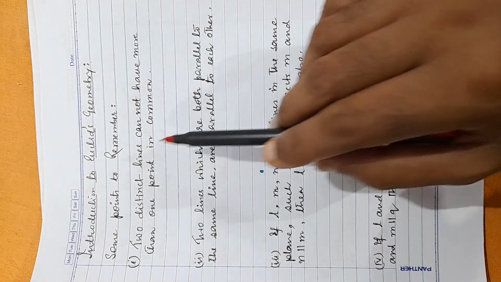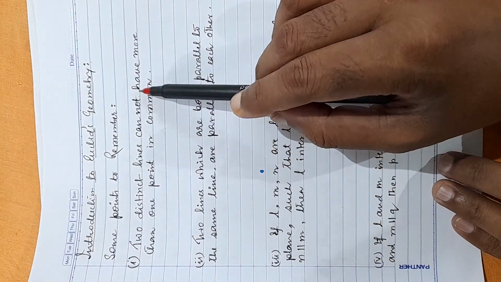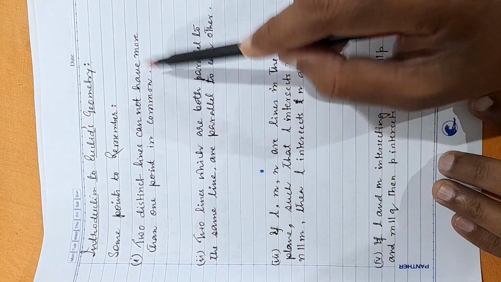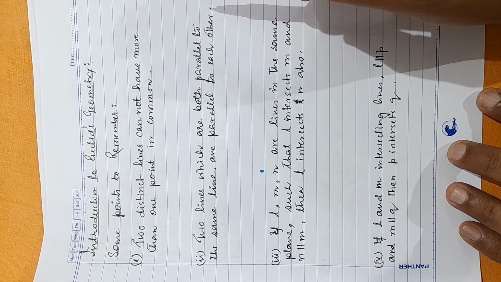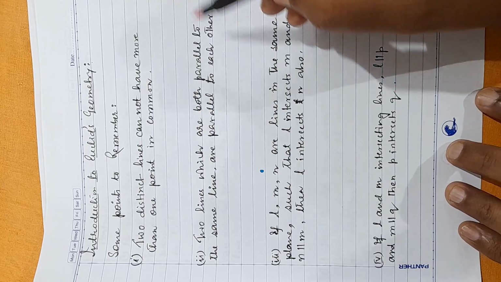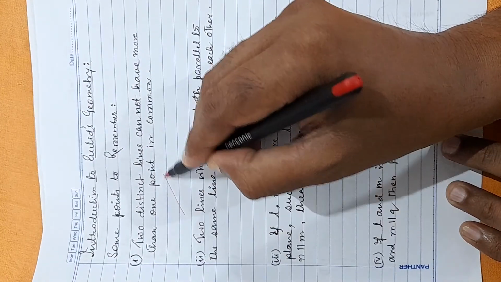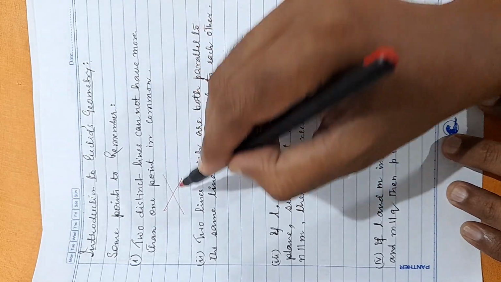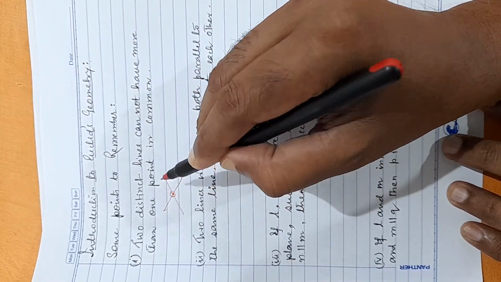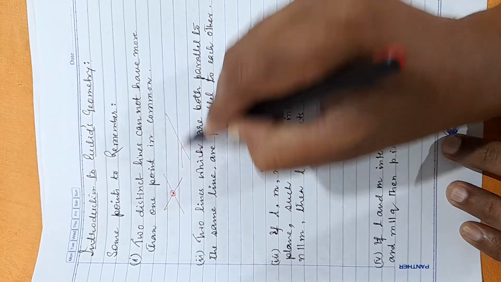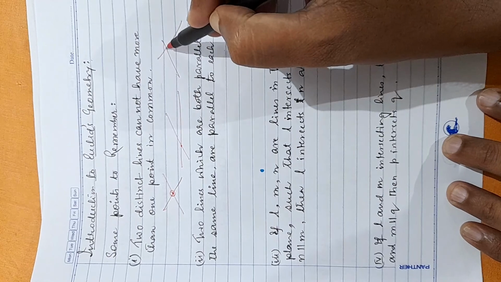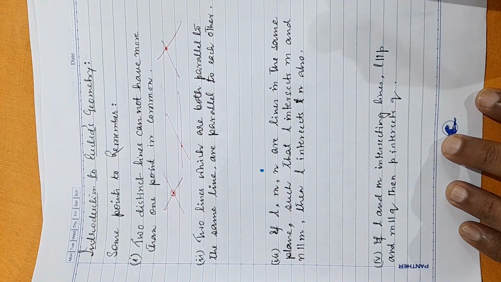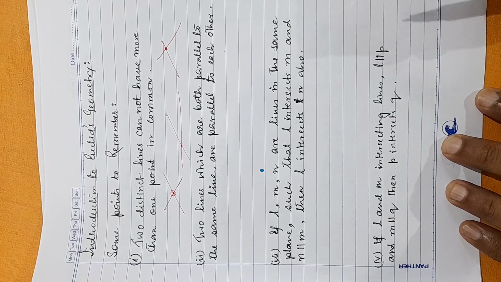First point is two distinct lines cannot have more than one point in common. So two distinct lines cannot have more than one common point. To get a common point, we have to intersect the lines. If we draw any two distinct lines and intersect them, what is the common point? Only one common point, in whichever way you draw. So two distinct lines cannot have more than one common point.